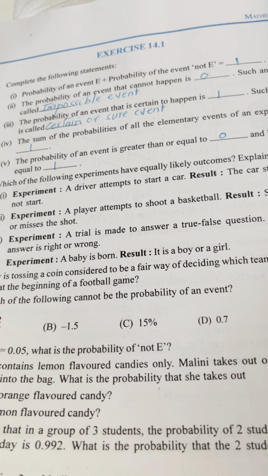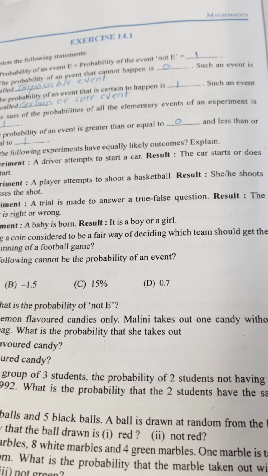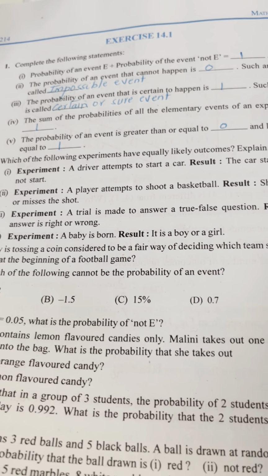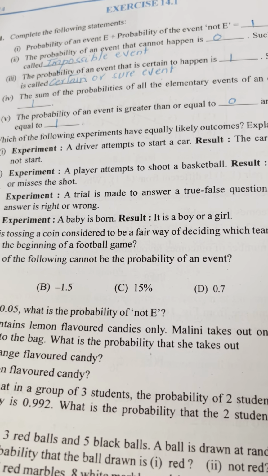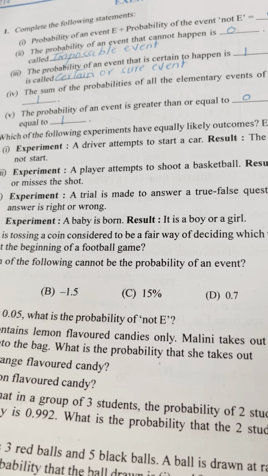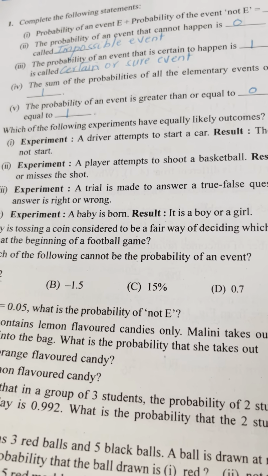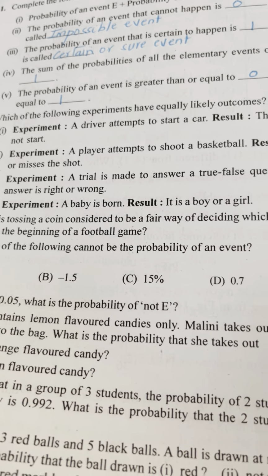The result is the car starts or does not start. So what do you say? Are they equally likely? So you have to give your answer to the question.